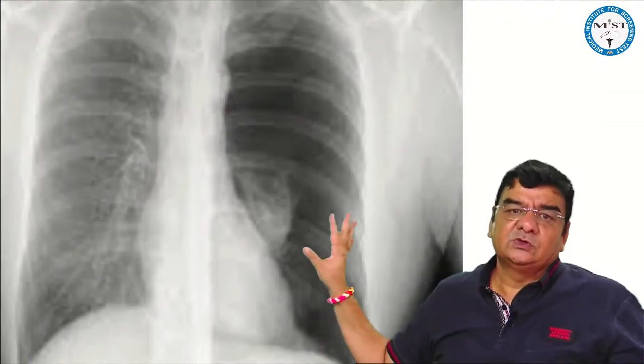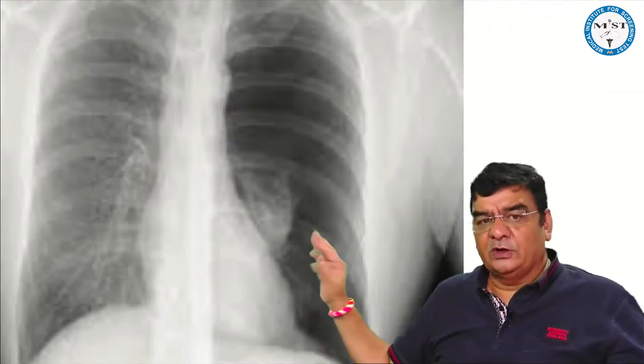Whenever you get confused, try to look for the bronchovascular markings, which are the impressions of the blood vessels on the surface of the lung. Here you can see the bronchovascular markings, but here you cannot see the bronchovascular markings. That means here the lung is present, here the lung is not present. So this is a case of left-sided pneumothorax.